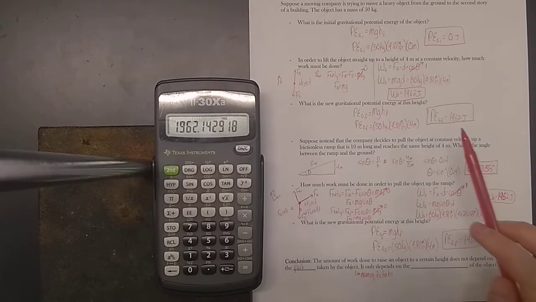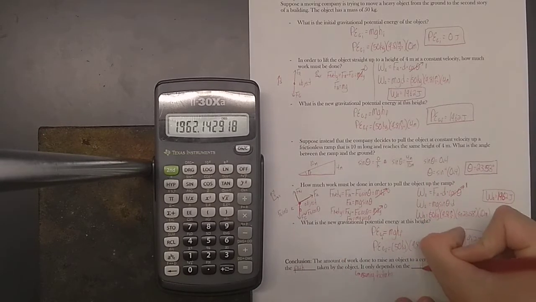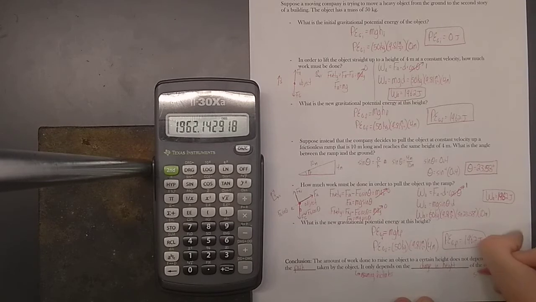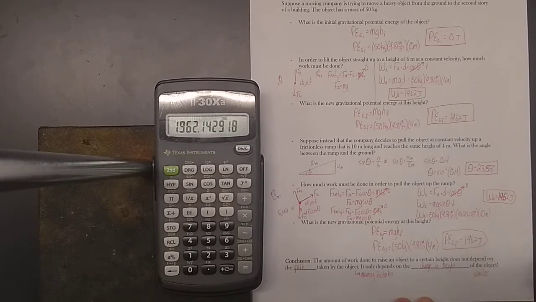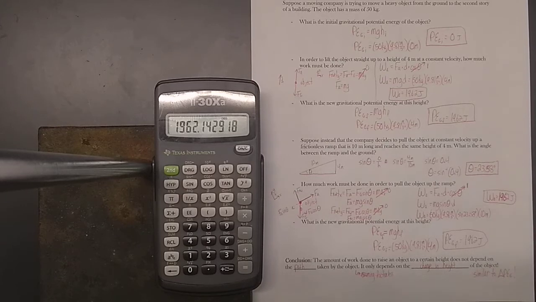No matter if we just lifted the object straight up or if we pulled it up a ramp, the amount of work done was the same. Okay? It only depended on the change in height of the object. And this, I know we're saying work done here, is similar to change in gravitational potential energy. The change in gravitational potential energy does not depend on the path the object takes. It just depends on what the initial and final heights are. What was the change in height?